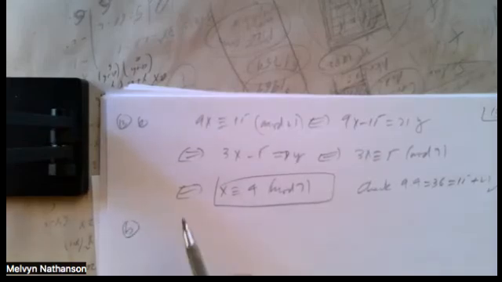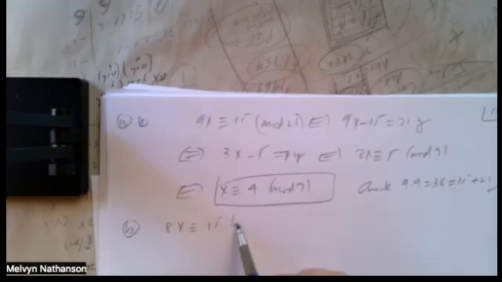What about B? How do we solve 8x congruent to 15 mod 26? So 8, 15, and 26 don't have a common divisor. You could just try all numbers from 0 to 25. That's a lot of work.